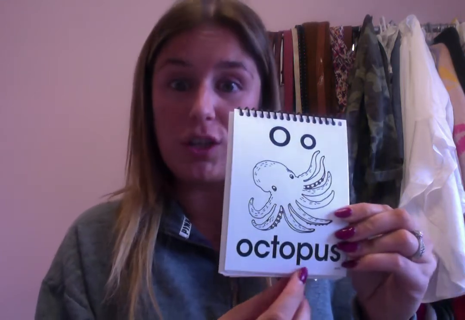This is the letter O. O says ah for the short sound and O for the long sound. I see an octopus here. That starts with the short ah sound. Can you think of a word that begins with short ah or long o sounds?